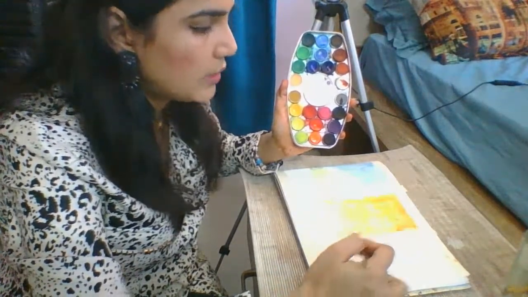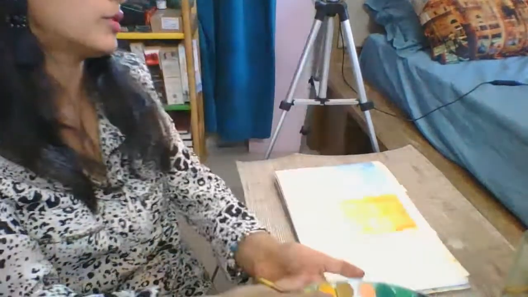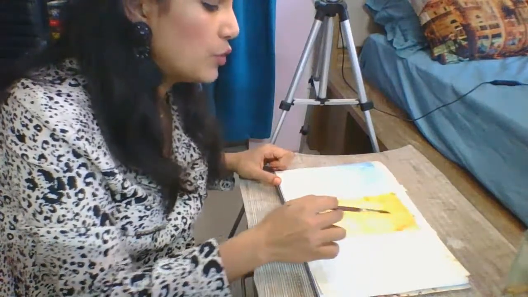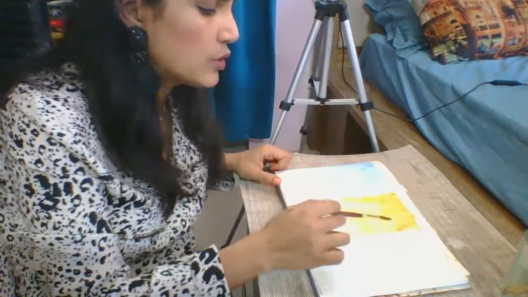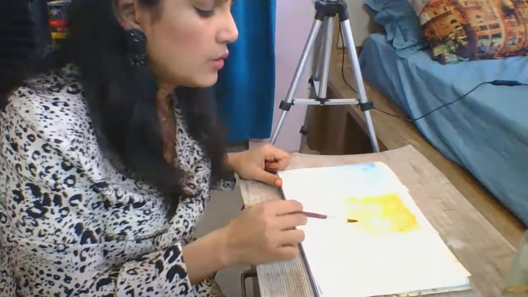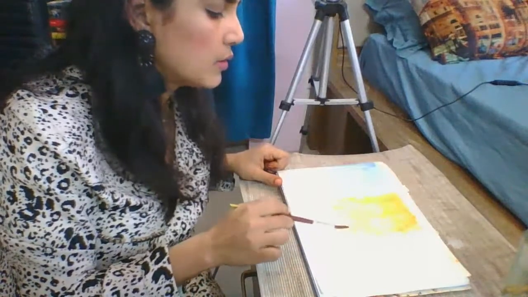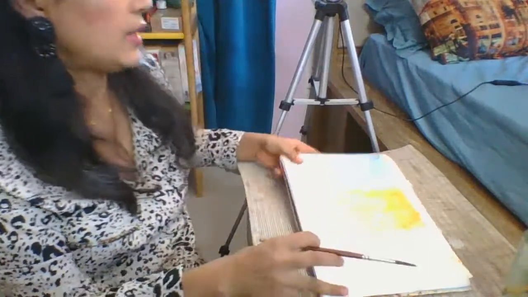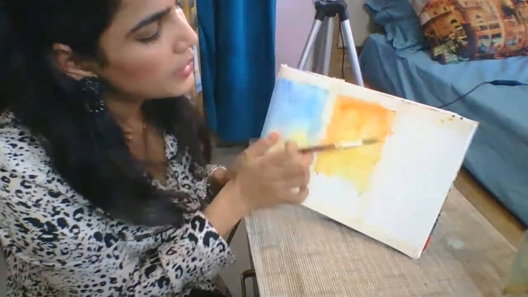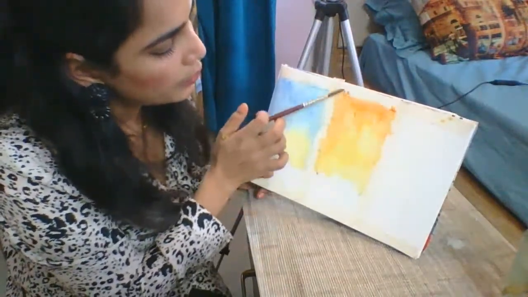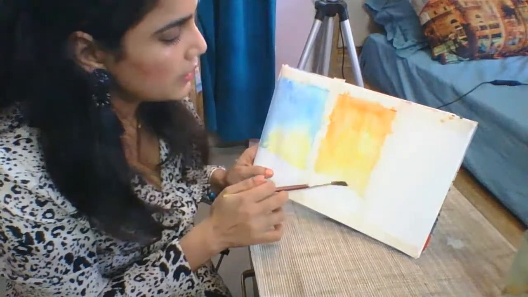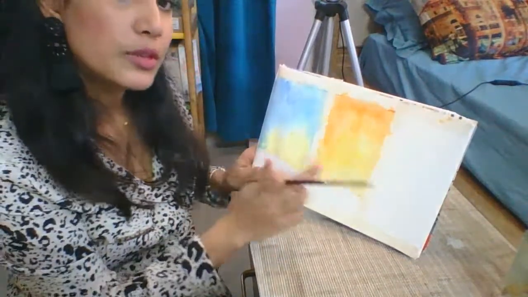Remember to keep the shades lighter, because sky looks good when it is lighter, because we don't want to make the sky prominent, but we want the trees to be more prominent than the sky. Okay, so we'll just slightly blend it. Right now we are just merging the colors and keeping our background ready so that we draw our trees after it. So our two skies are ready.